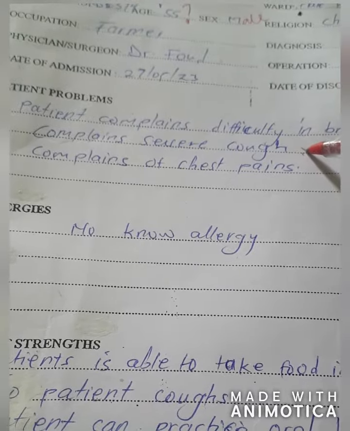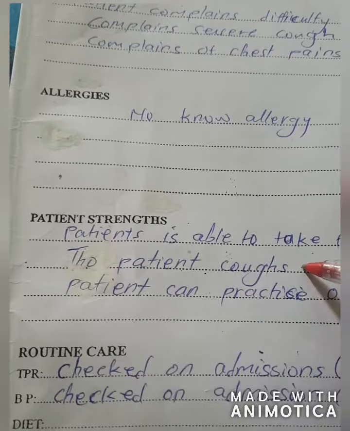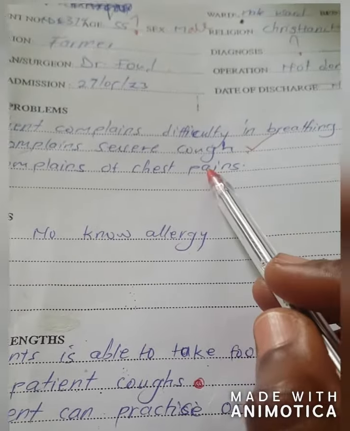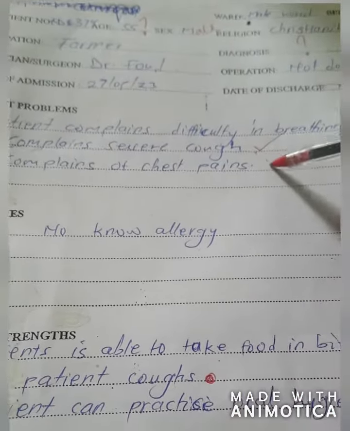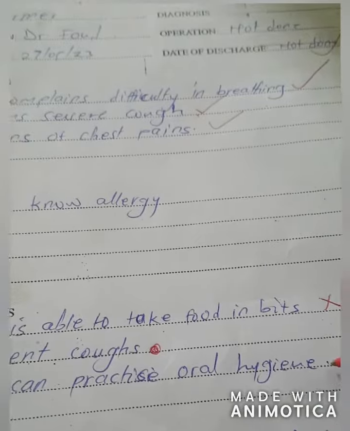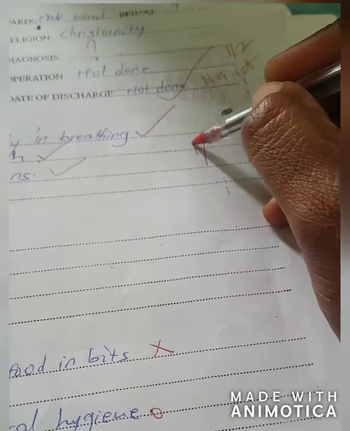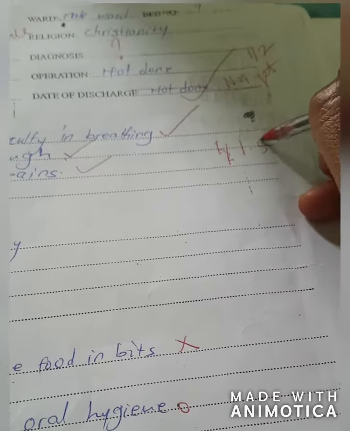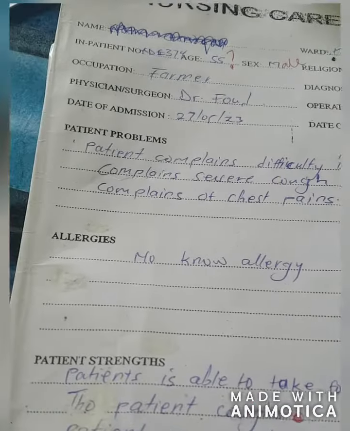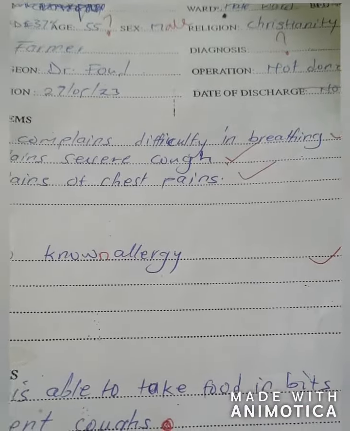Severe cough: patient complains of cough, that's correct. "The patient coughs" doesn't hold water at all, it is wrong. Patient complains of chest pains, that's a good problem to identify. Patient can practice oral hygiene. It's not a strength for chest pain. So here the person will get 1.5, and this side will get 0. There should be no known allergy. So here you get your full half mark.